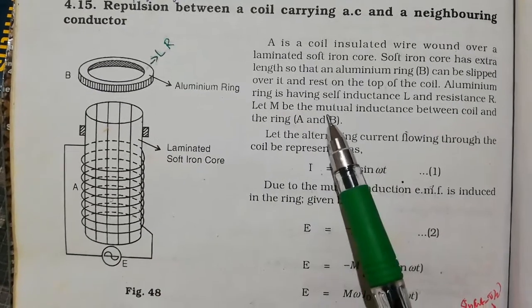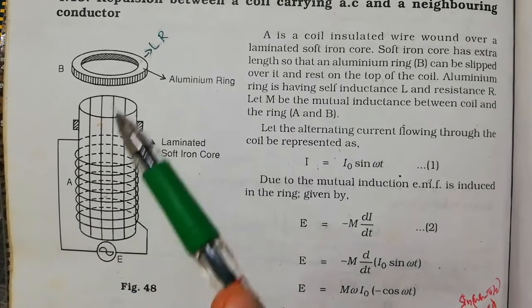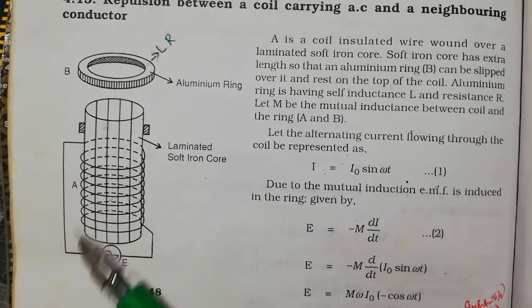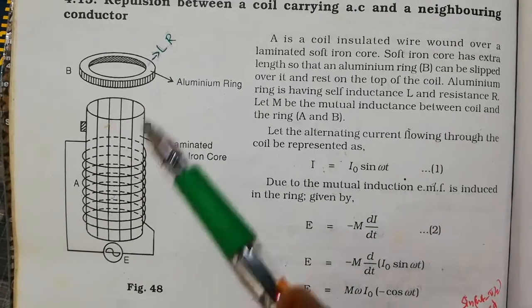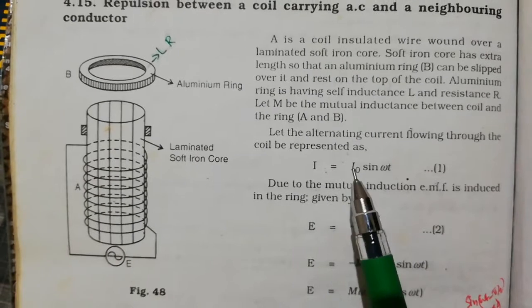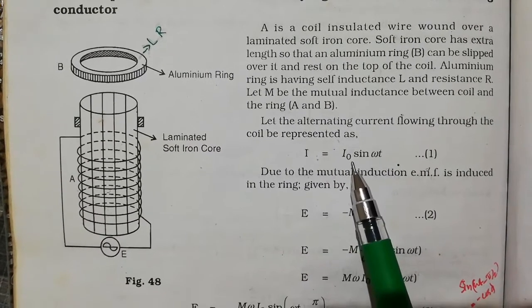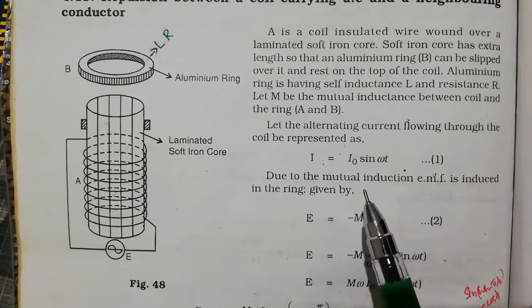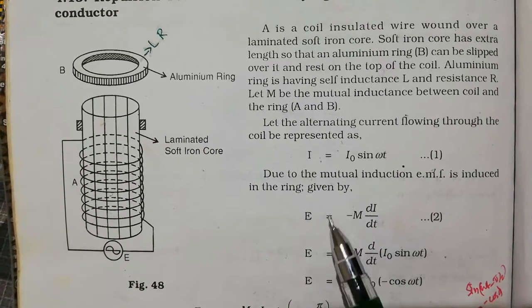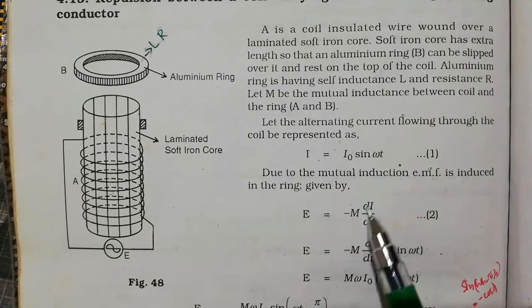Now, let M be the mutual inductance between the coil and the ring. That is, the coil is A and the ring is represented as B. So, A and B will have a mutual inductance M. Now, let the alternating current flowing through the coil be I = I0 sin omega t, and due to the mutual induction, an EMF is induced in the ring, which can be written as E = -M dI/dt.